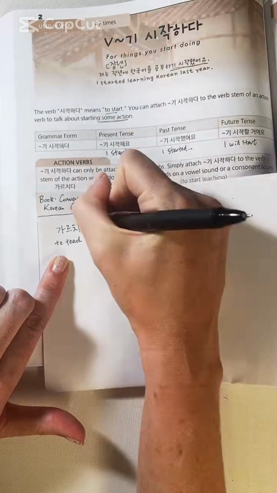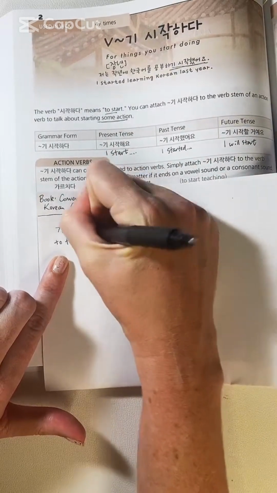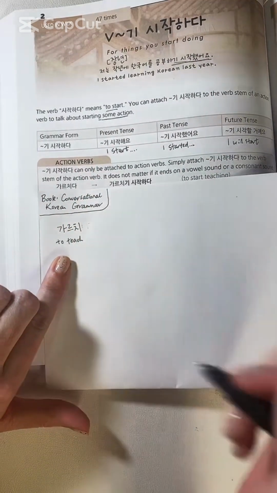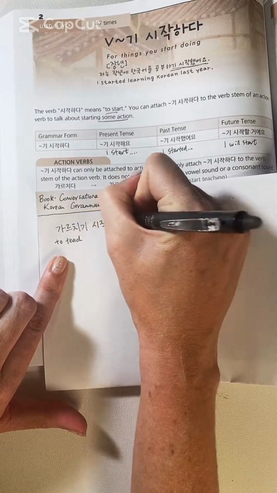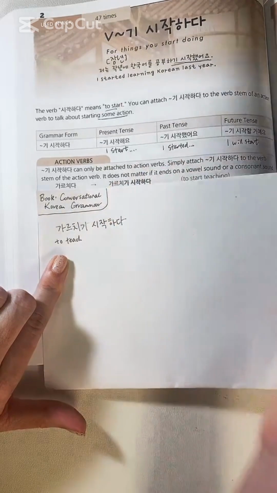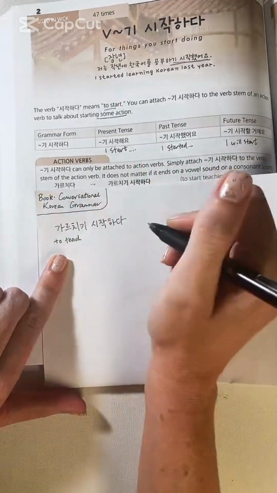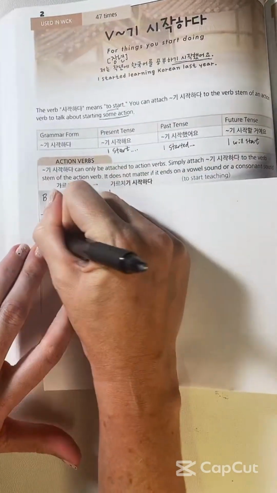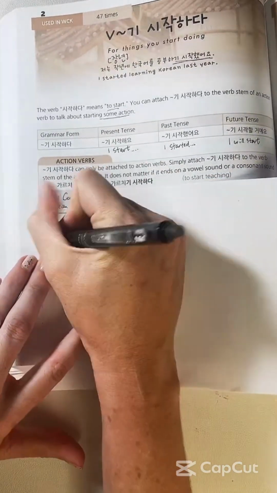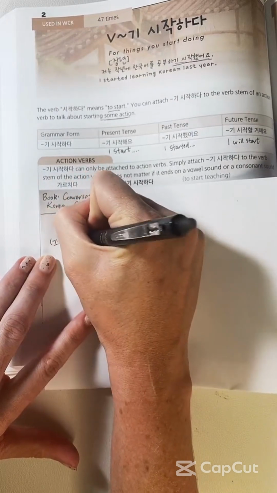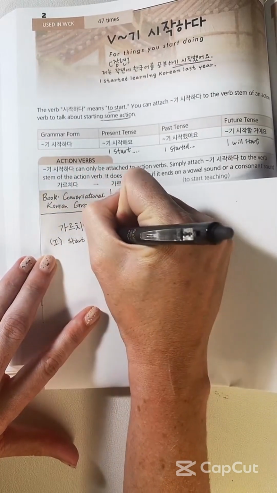First thing you always do is you take off 다. So 다 goes away. And now we attach 기 시작하다. So this is, instead of going to teach, it means some subject, for example, I start teaching.